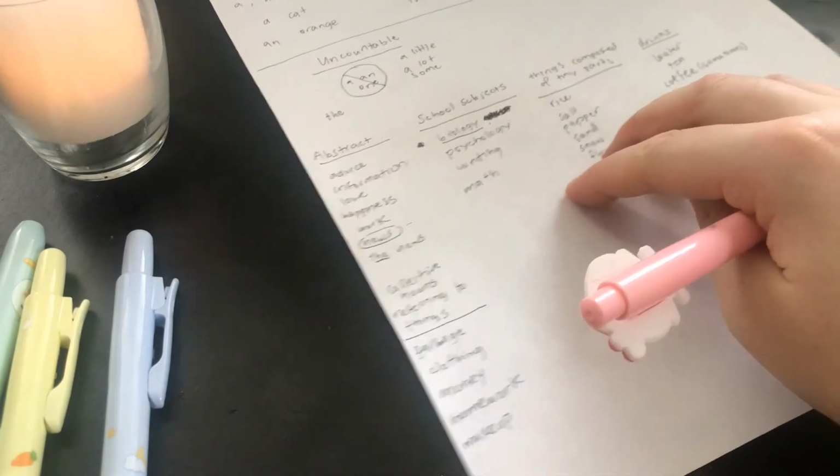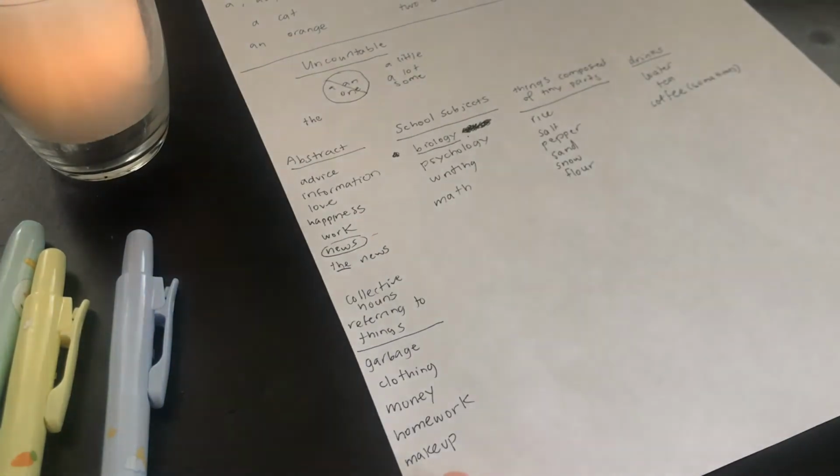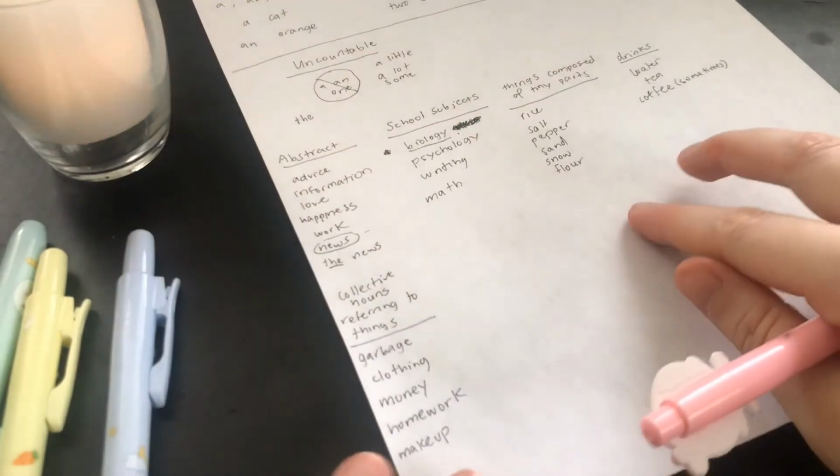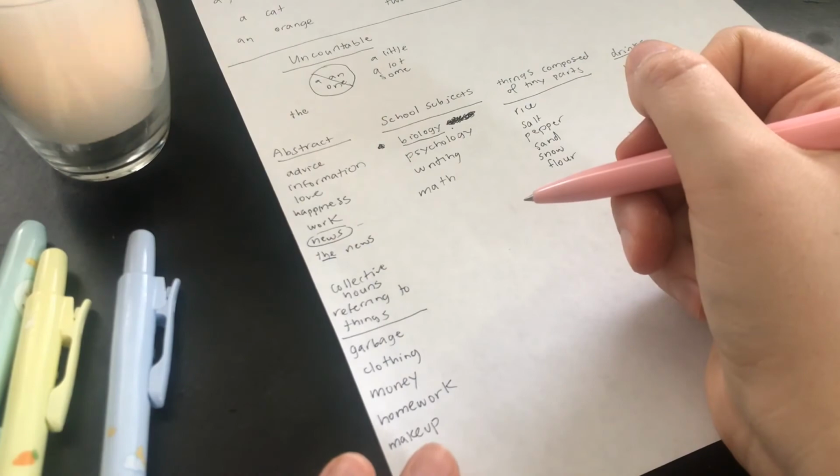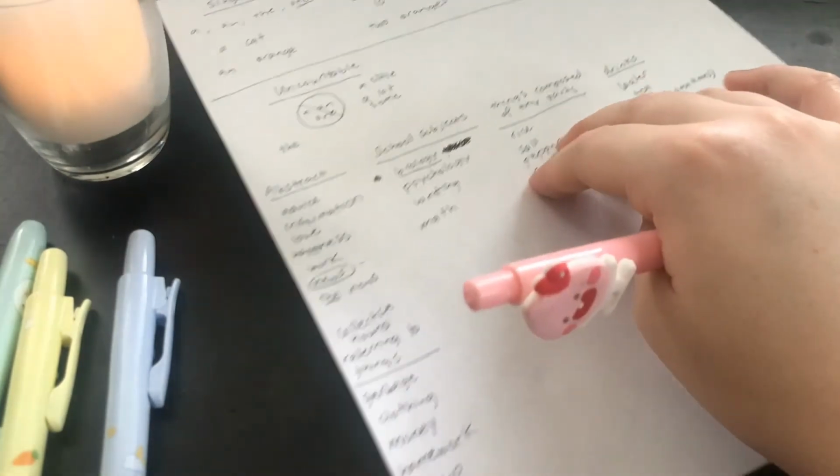So what's interesting about these words actually is, if you want to talk about these in terms of their individual parts, there's certain words we use to talk about one section of these things.